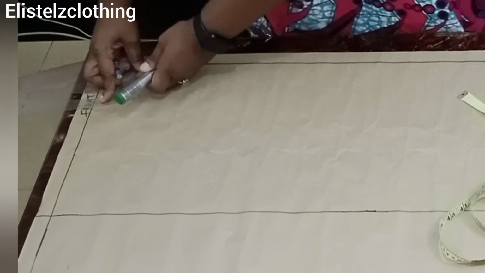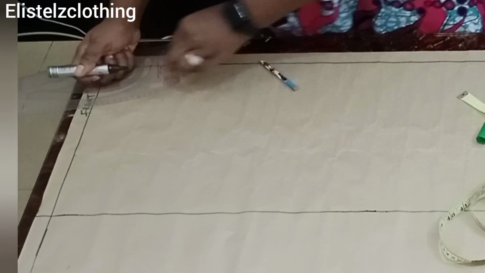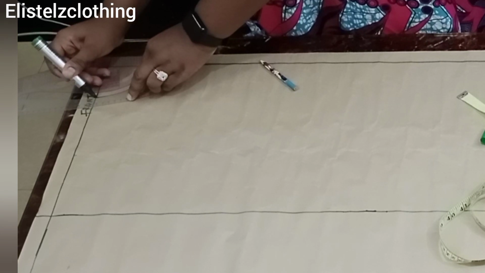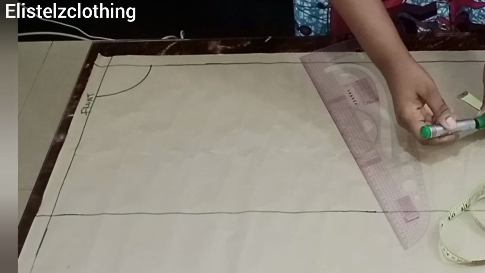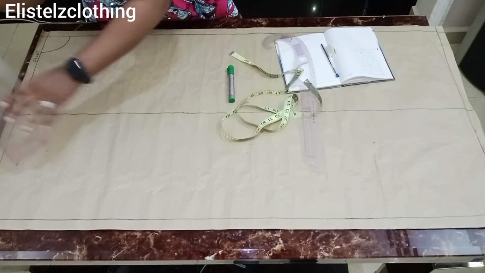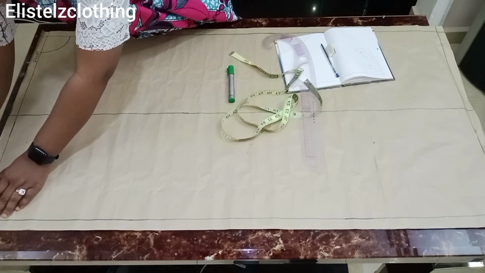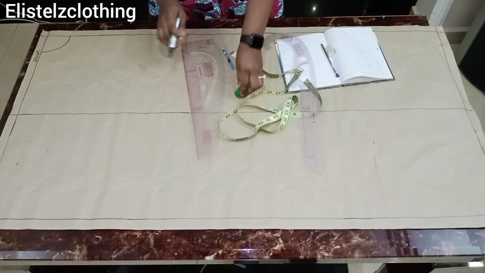We're going to be highlighting our markings today. And here we have it. Now I will also connect our marks for the back. All right, and here we have it.